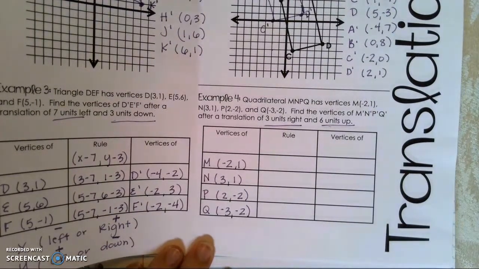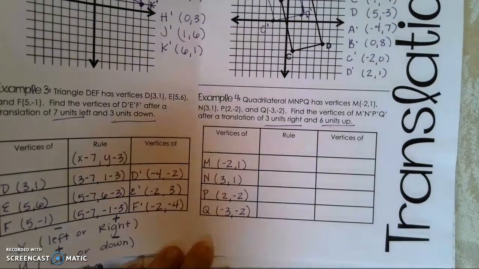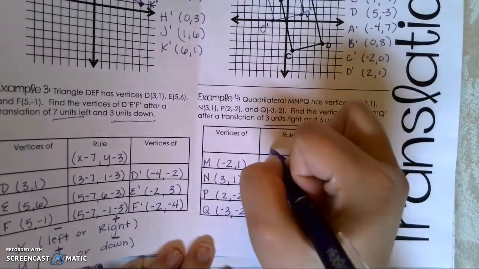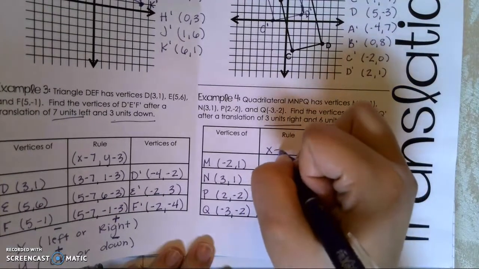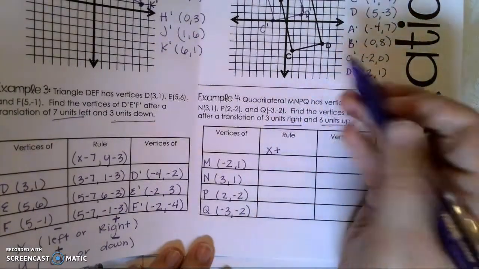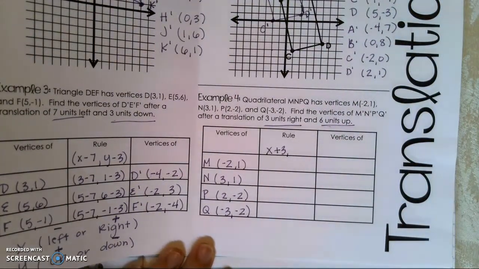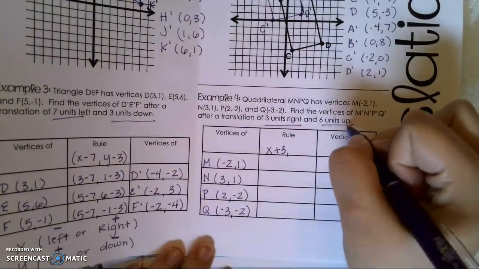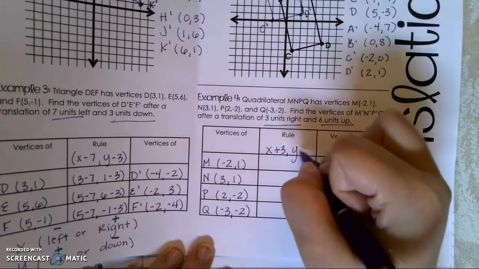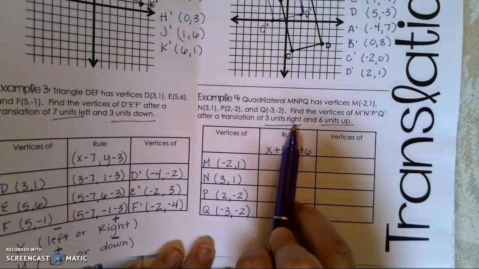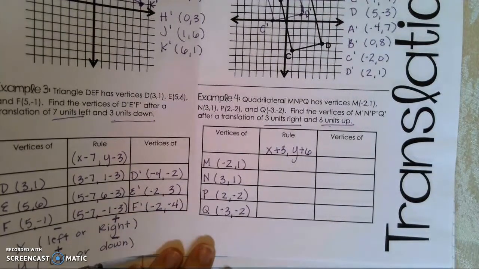Now I need to establish my rule. My right, remember, controls my x-coordinate. So since I'm going to the right, I'm going to be adding, and it tells me that I'm going 3 units right. So it's going to be x plus 3 this time. And then my y, since I'm going up, I'm going to be adding, and in this case I'll be adding 6. I got that rule because remember my right controls my x's and my up controls my y's.